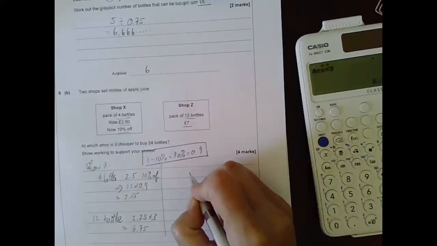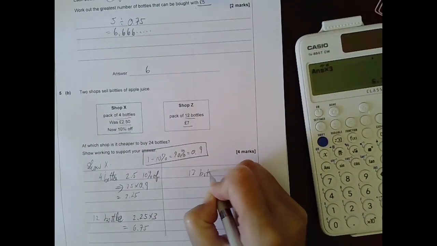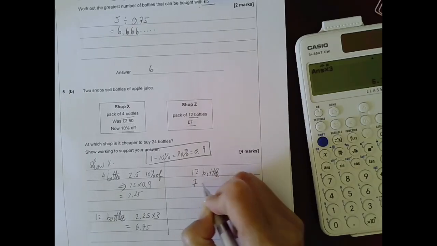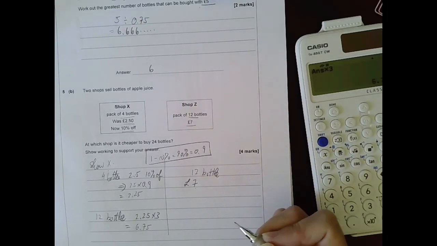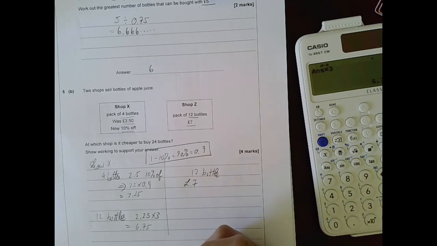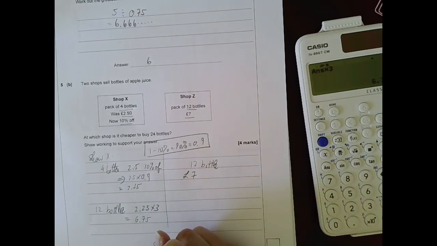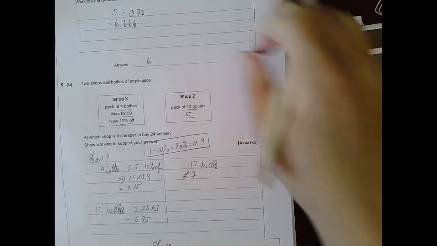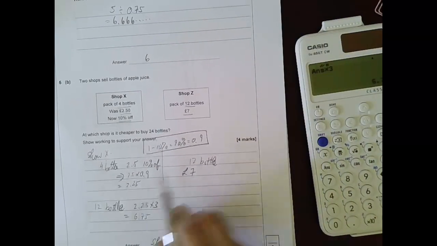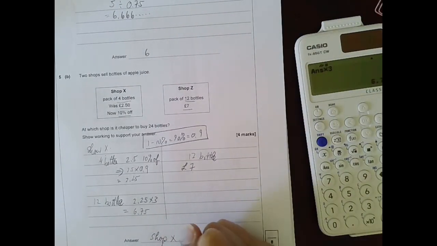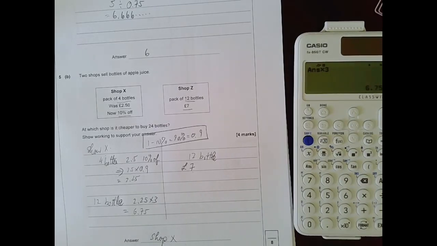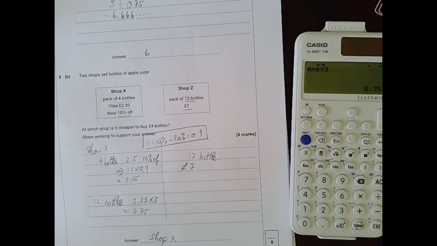And the other shop, we have 12 bottles, which is 7 pounds. So this will mean that shop X is cheaper. Tell me what you think, and I'll see how it goes. Alright, see you in the next one.